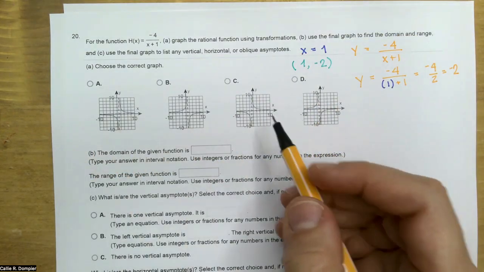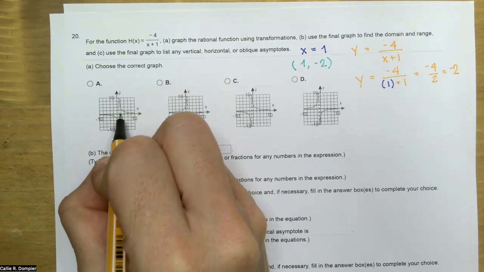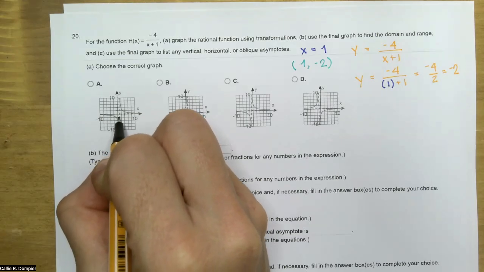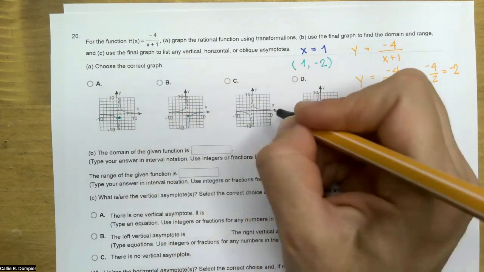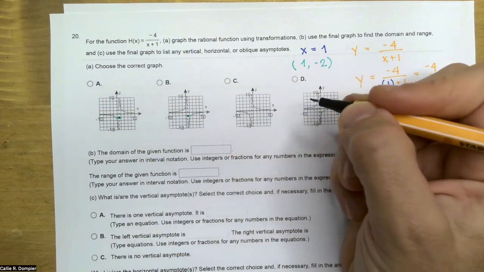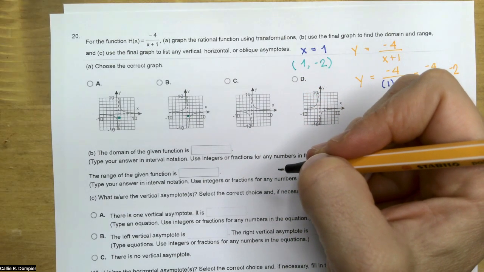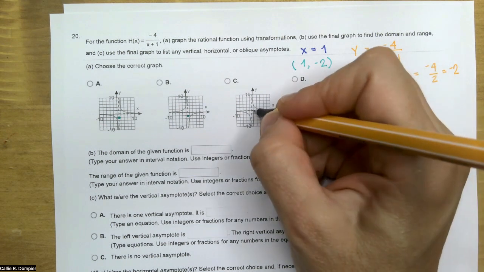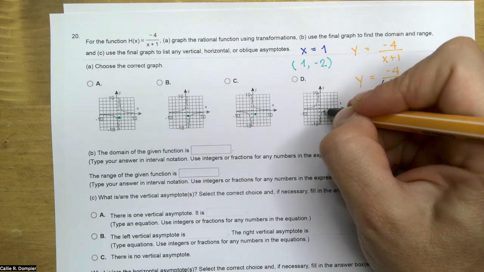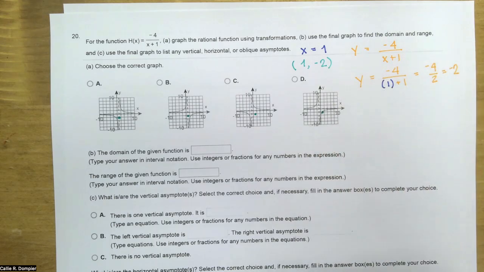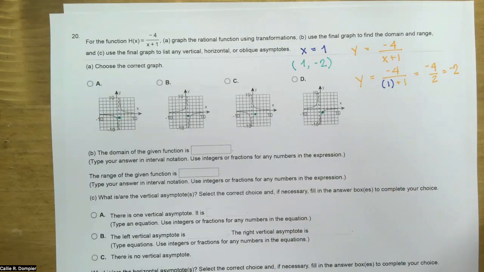See which of those graphs it touches. Again, we're counting by twos. So 1, -2. All right, so it appears to only be touching on D. You can test it again just to be sure.